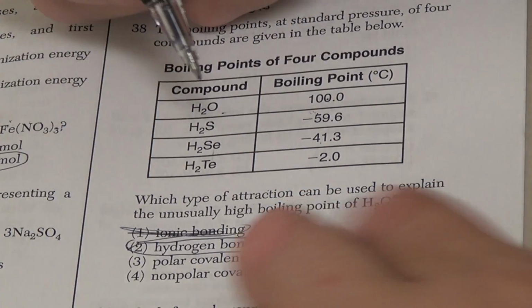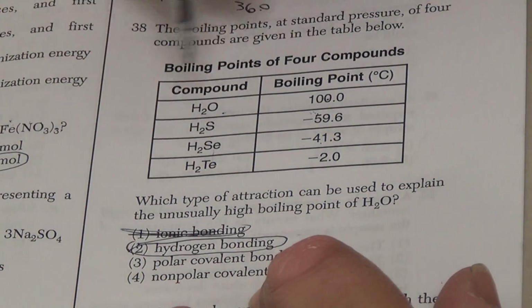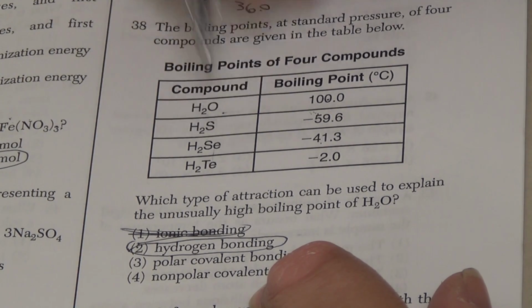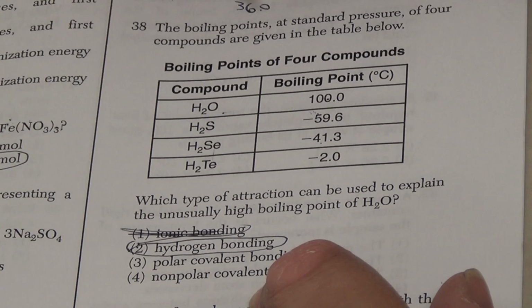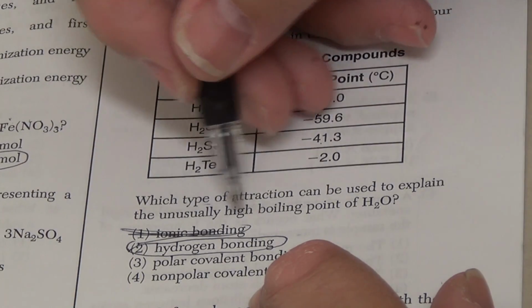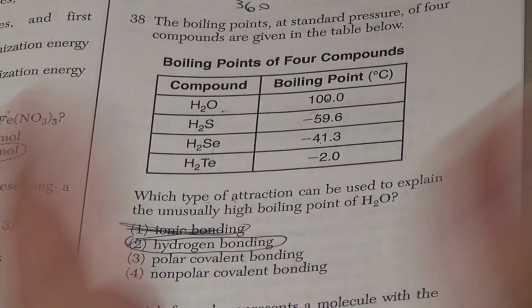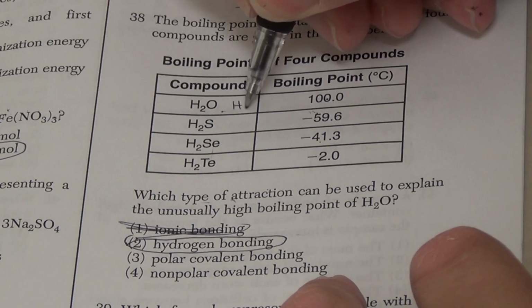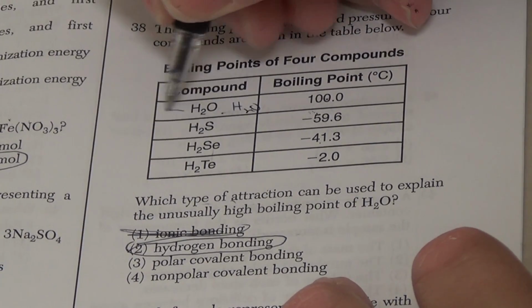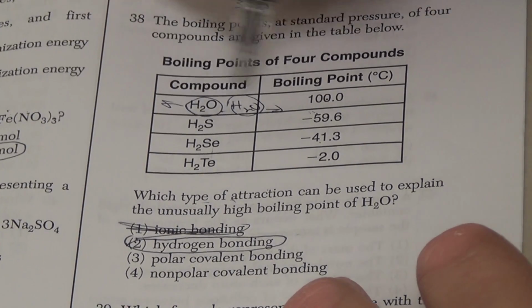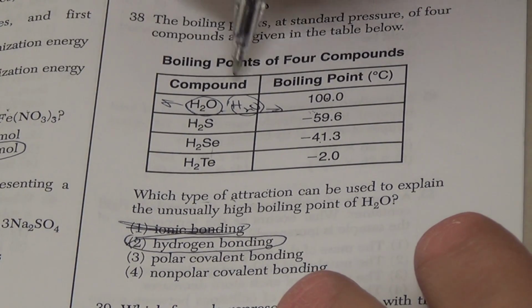Not ionic. Why is it not covalent bonds? Because it's not asking what holds the hydrogen and oxygen together in the compound. It's saying the force of attraction that can be used to explain the unusually high boiling point of water. So what does it mean to boil water? When you boil water, molecules of water, separate molecules, go their own separate ways. The molecules themselves don't break up any further, but the molecules will separate from each other.